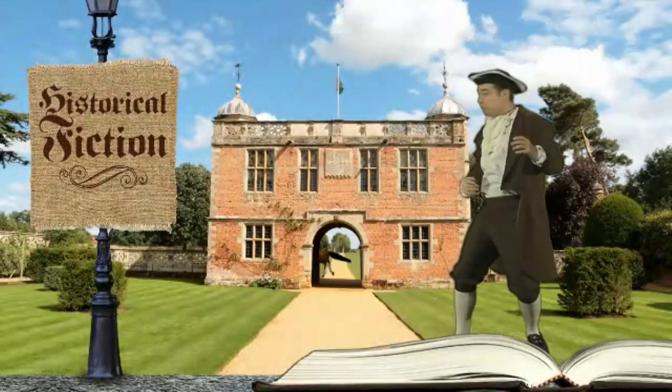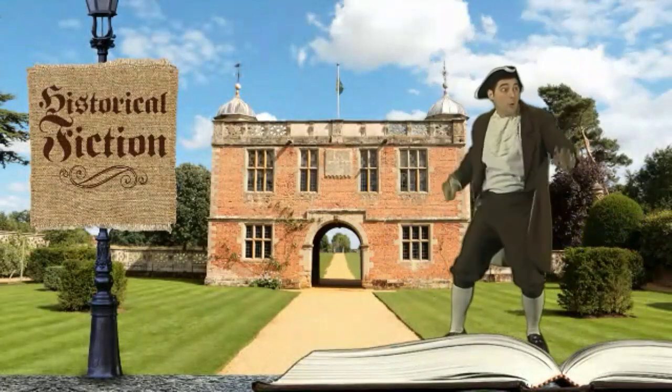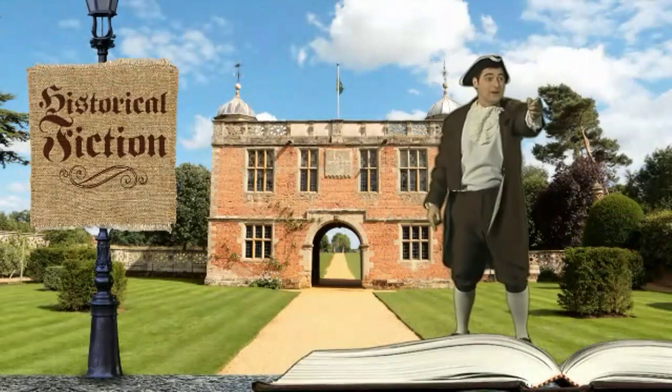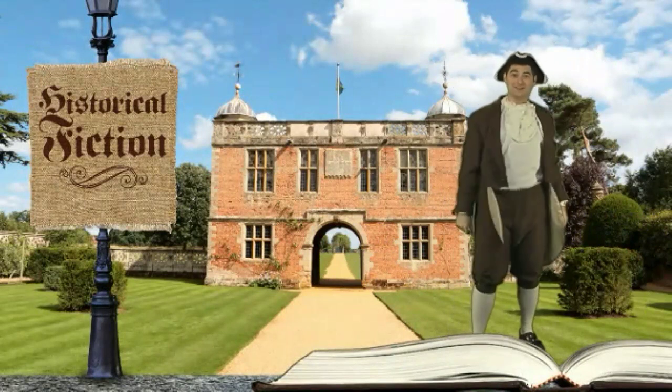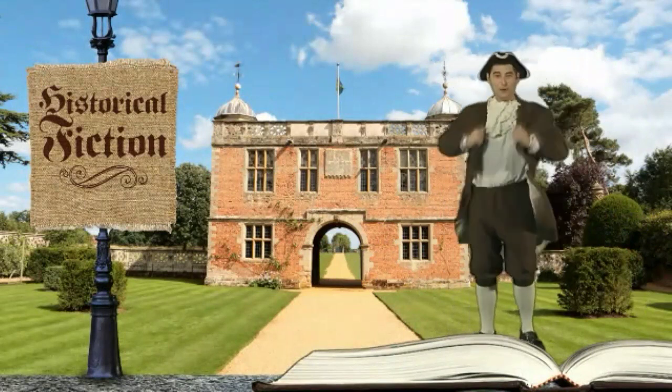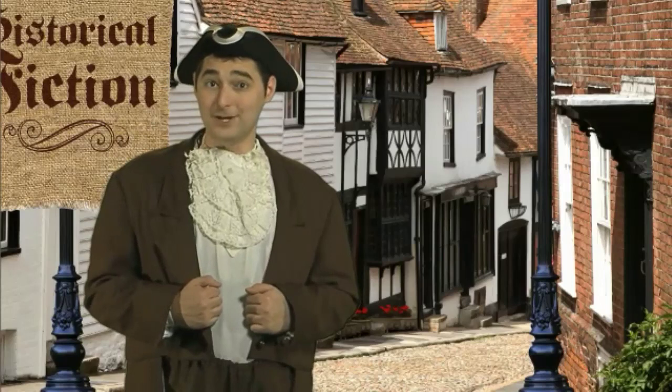Whoa! Was that Paul Revere? Oh, wow, Thomas Jefferson and Benjamin Franklin. It looks like I've landed in the middle of the revolution and straight into historical fiction. This is great. What is historical fiction?